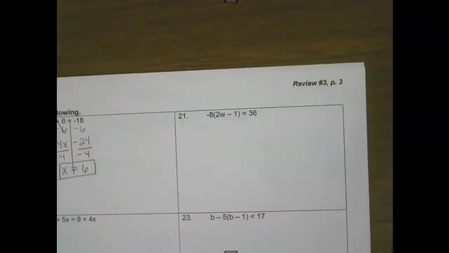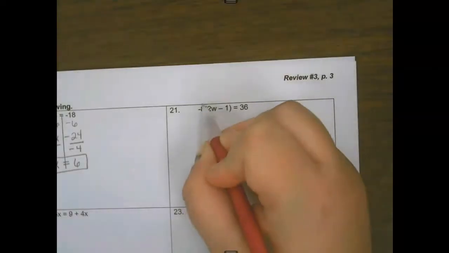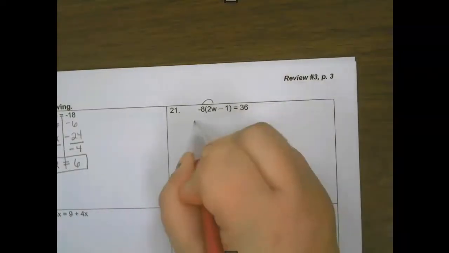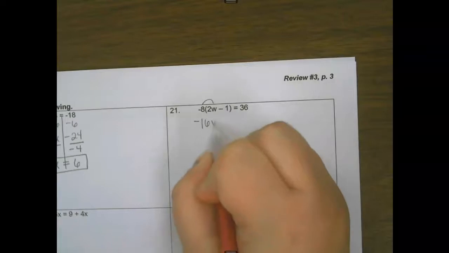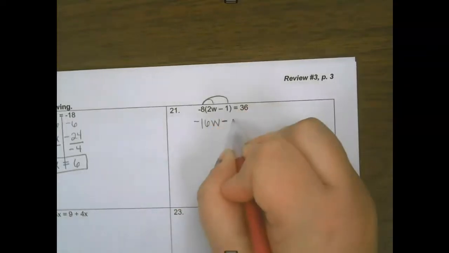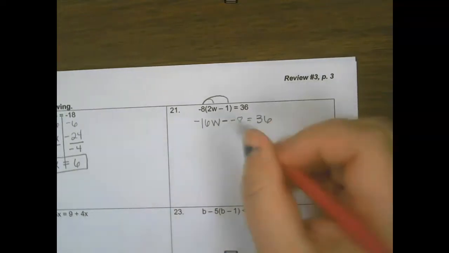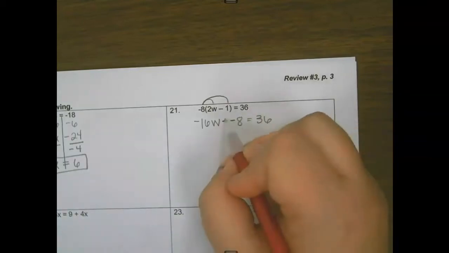Alright, let's look at 21. Just like with my exponents, when I have a number right next to my parentheses, I have to distribute. So negative 16w, bring down my subtraction. Negative 8 times 1 is negative 8. Immediately I have subtract a negative, so I'm going to add a line, change the sign.